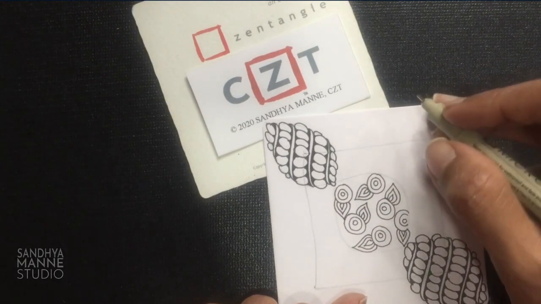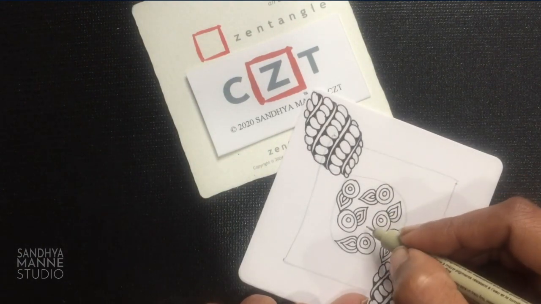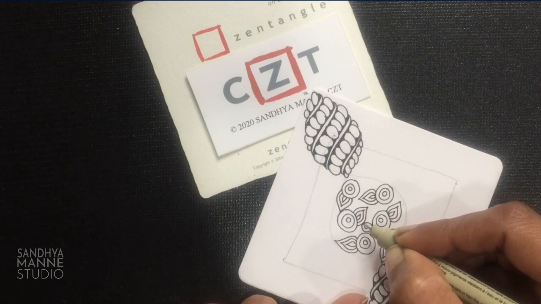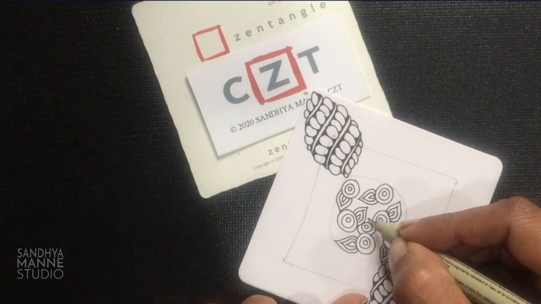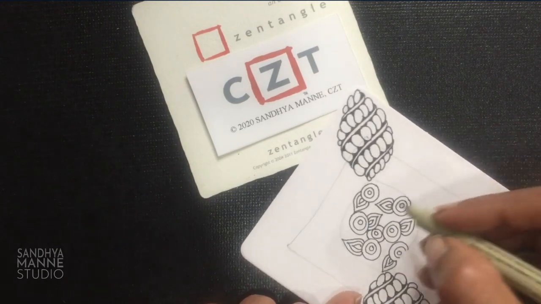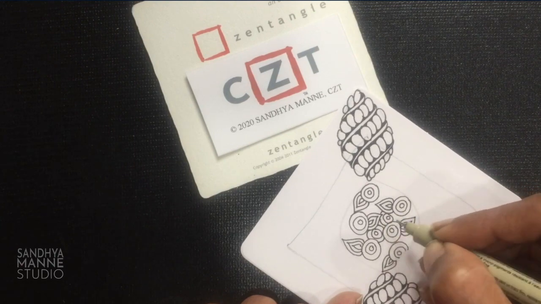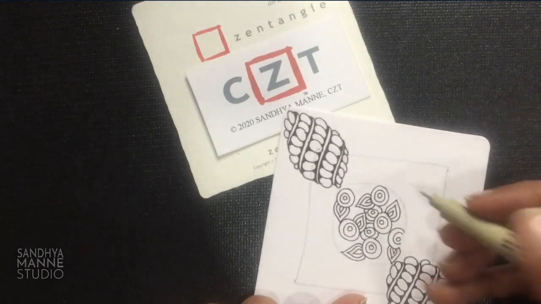Okay, so now I'm going to go ahead and add the circles again. So we're going to repeat the first step. So wherever you find space, go ahead and add them, and remember how it's kind of going behind what's already there. So I'm trying not to cross anything, so I'm just going behind what's there.